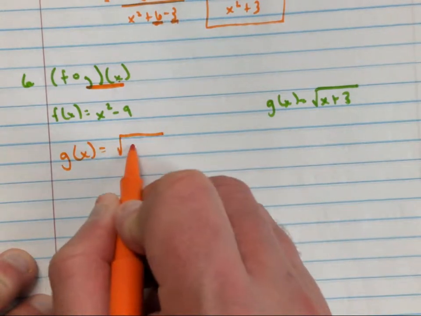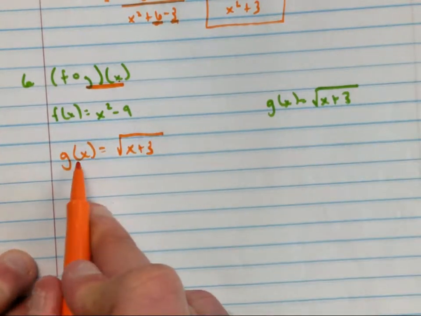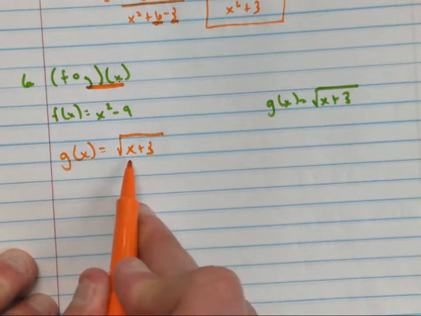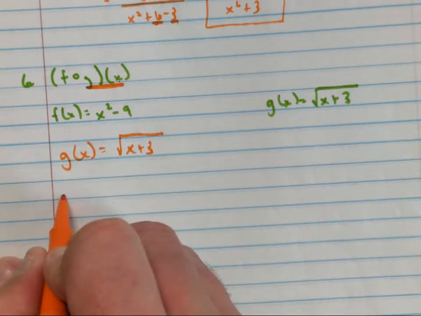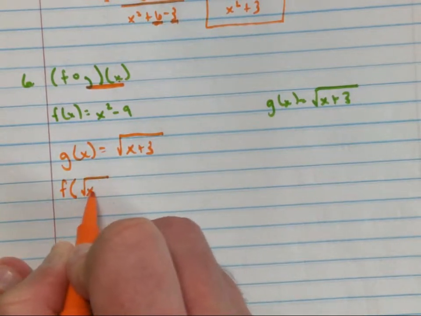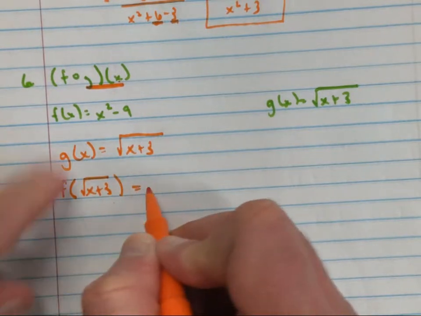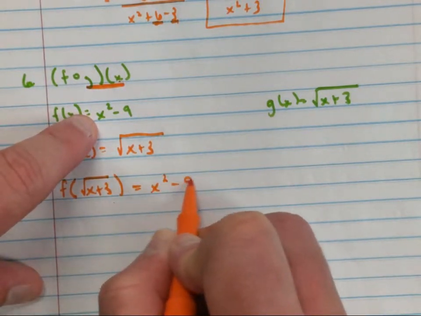So g of x is x plus 3. I take x and I plug it in for x. Does it change it? No. Now I'm going to take this part and plug it in for what? F. So I'm going to write f of square root of x plus 3 equals my f function, which is x squared minus 9.